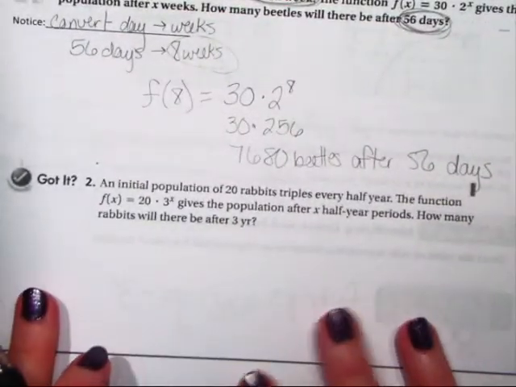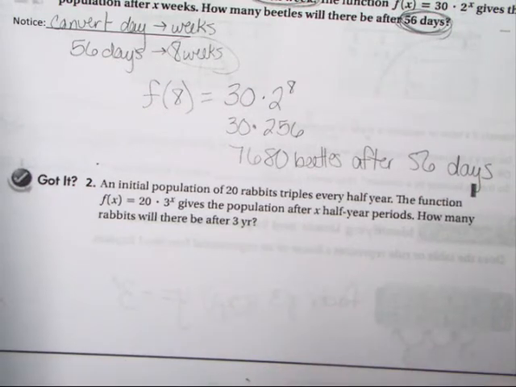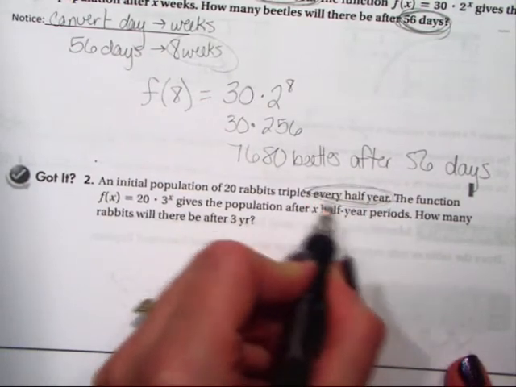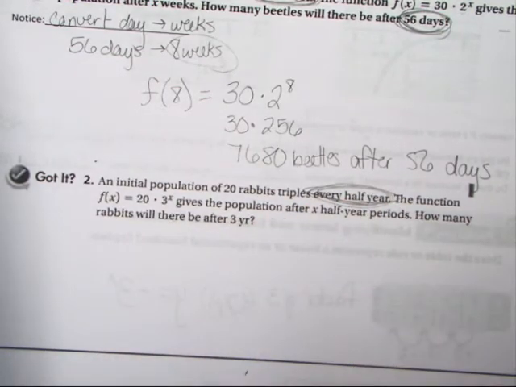The next one, okay, we got rabbits. Rabbits this time. The initial population of 20 rabbits triples every half year. That's going to be very important for us. That's my phone going off. Every half year, it triples. The function f of x equals 20 times 3 to the x power, 20 because that's the initial, 3 because it's tripling, gives the population after x half year periods. Okay, so what they're saying is time is measured in half years. How many rabbits will there be in 3 years?